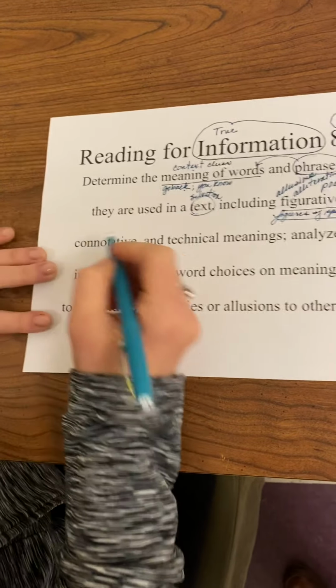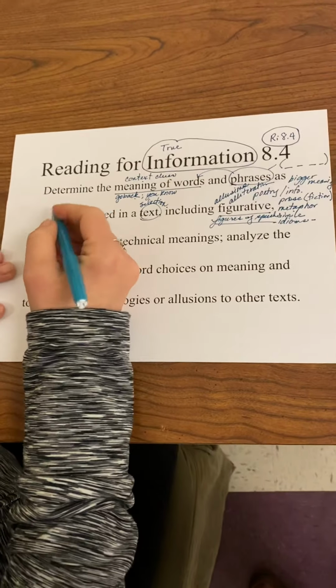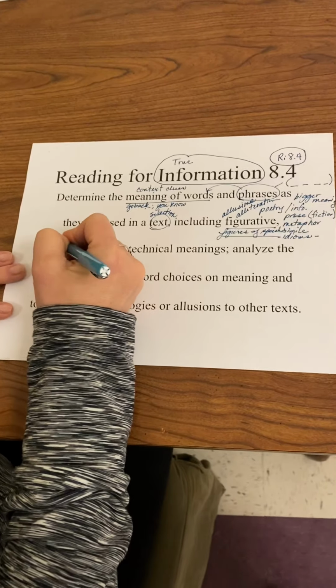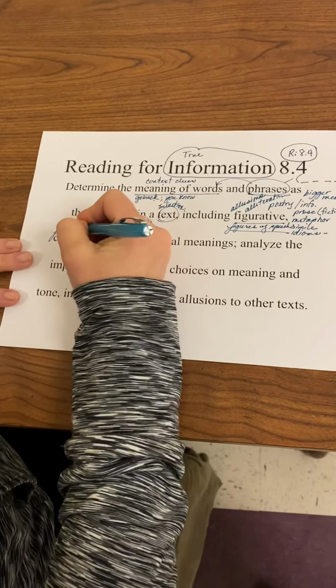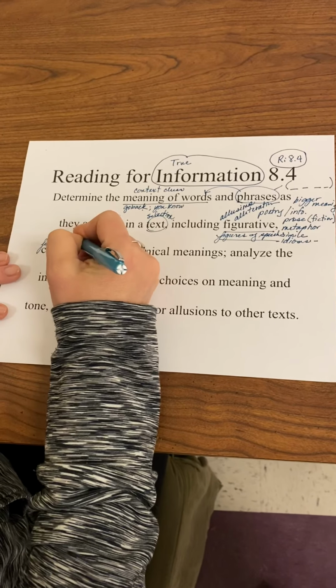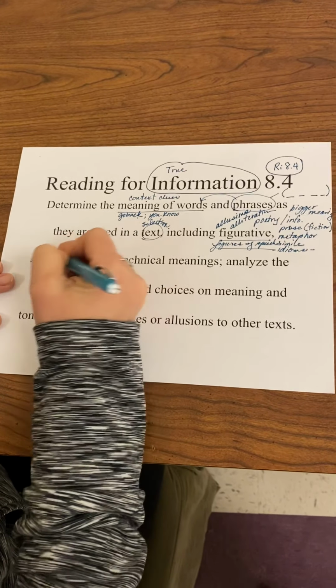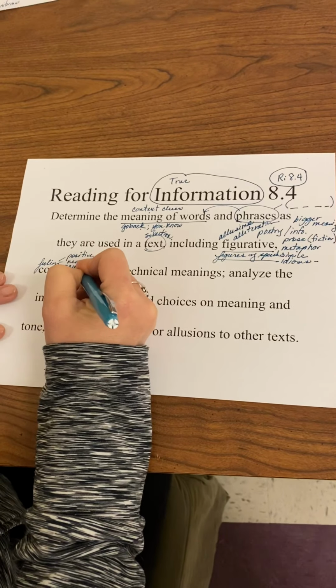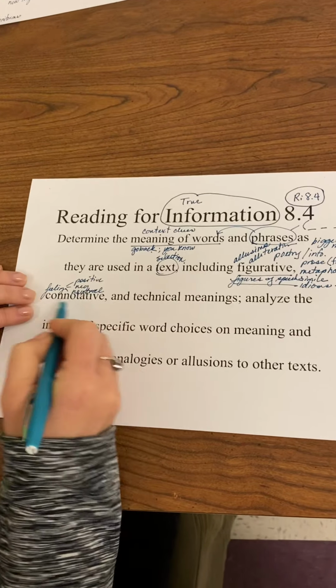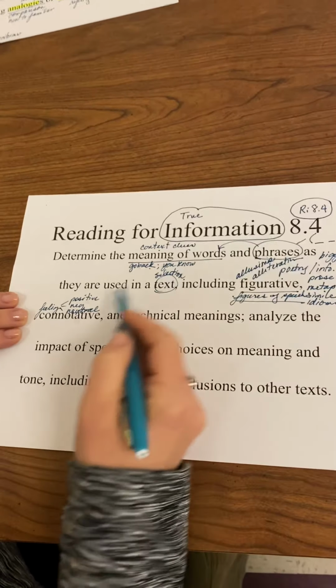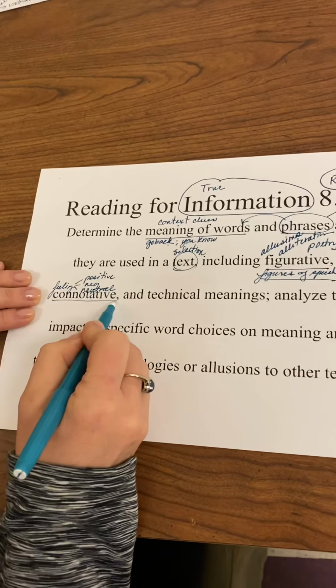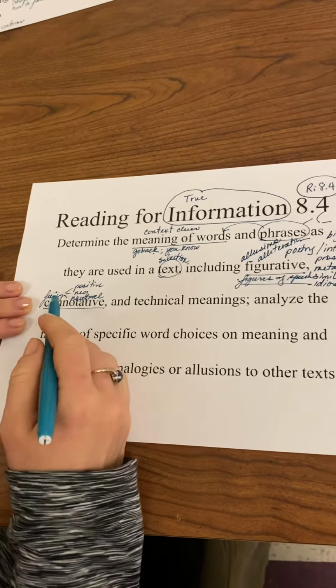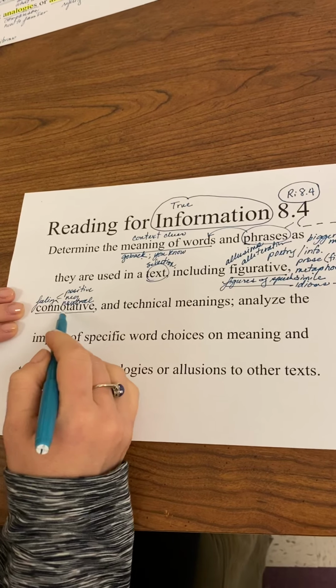Now, we're moving from figurative meanings. We're also talking about connotative meanings. Now, this is your feeling word. You may not know what a word means, but you can figure out that, oh, that sounds positive, or this definitely sounds negative, or it may be neutral. So when authors want you to feel a certain way, they might use some words that you're not familiar with, but you're going to get a feeling, and that's the connotative meaning.